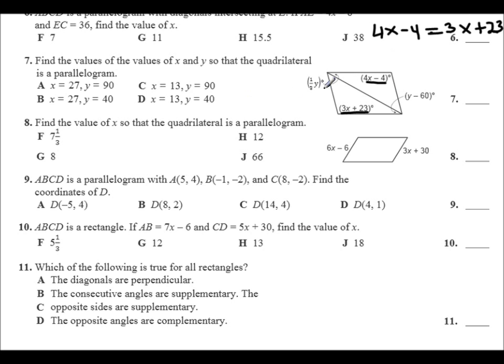Okay, and you should get that x is 27, so we can go ahead and eliminate C and D as answer choices. And now we're going to solve for our y value. If you notice, they once again gave us alternate interior angles, and each angle is represented by 1/3 y and y minus 60. So we would set 1/3 y equal to y minus 60.